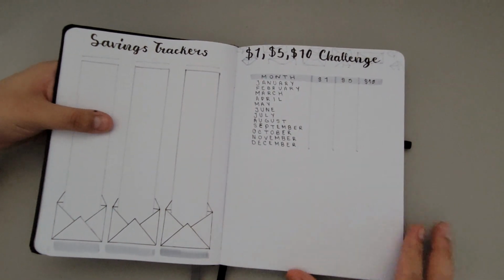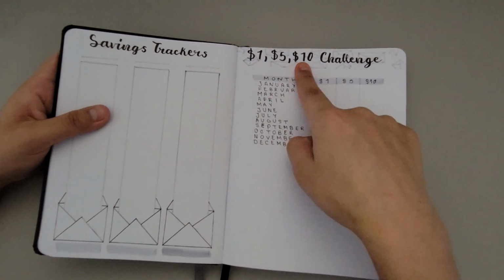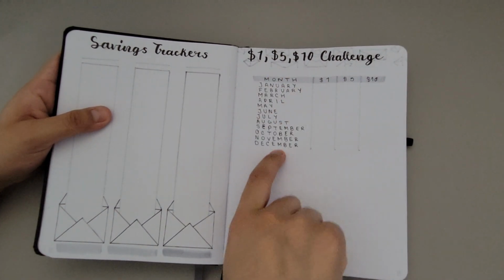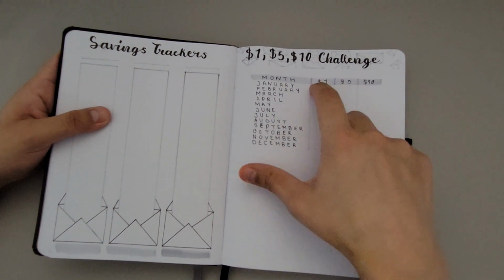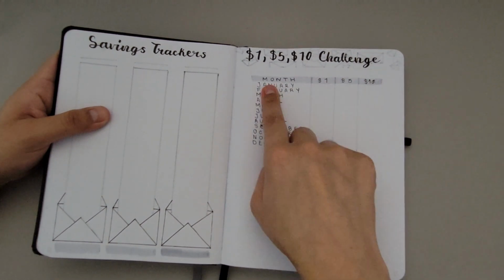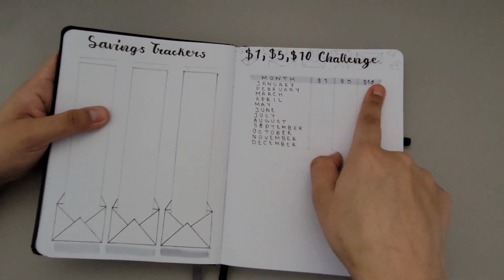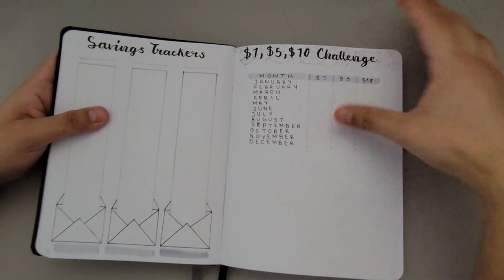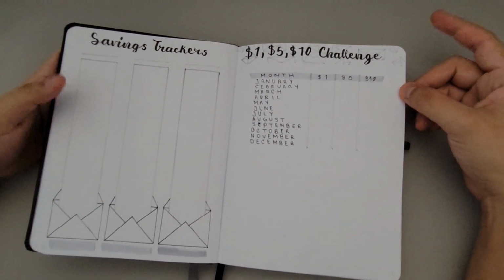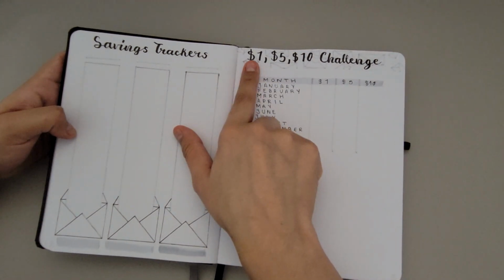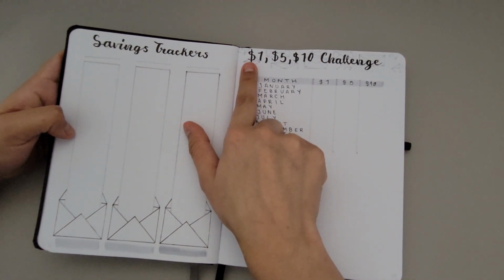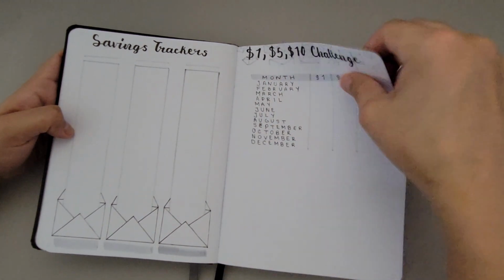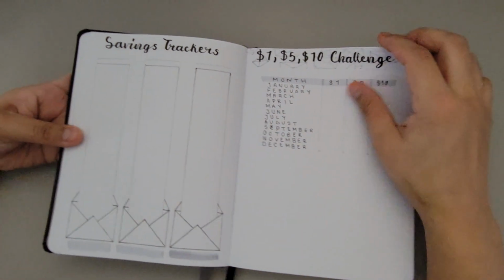And here, the last savings challenge I have is the $1, $5, and $10 challenges. Same thing, I just did a table, and you just record your progress month to month. Here you put whatever you had each month for your 1s, your 5s, and your 10s, and then you just repeat with every month of the year. So yeah, that's pretty much it. I only do the $1 challenge, and I only record that every quarter, because I don't count it every month. But I think most people do it every month.